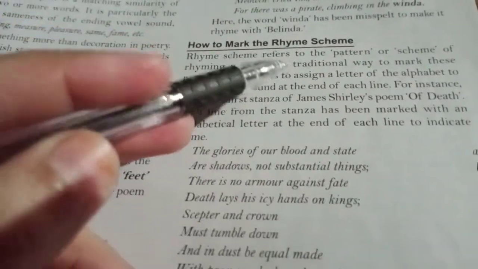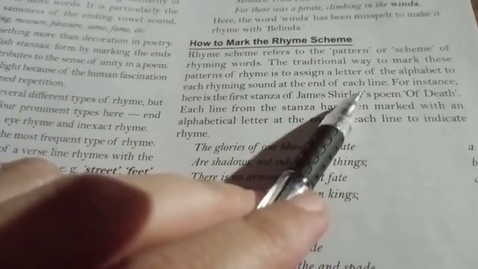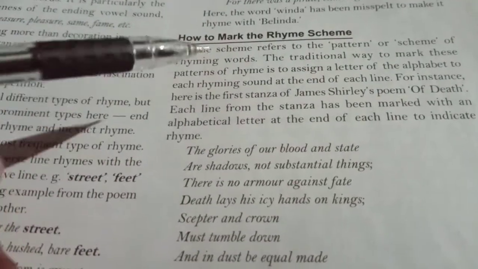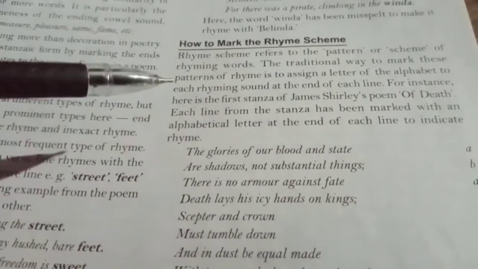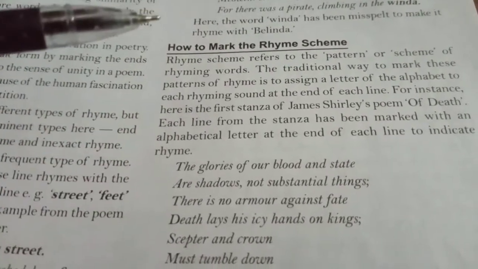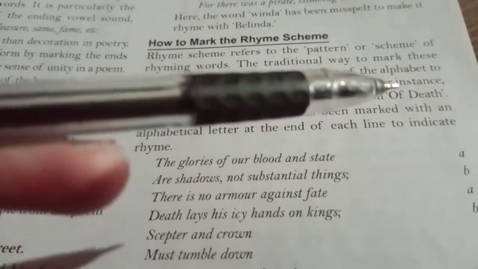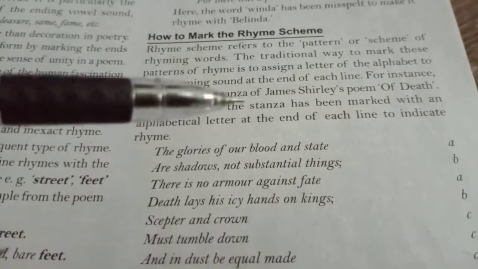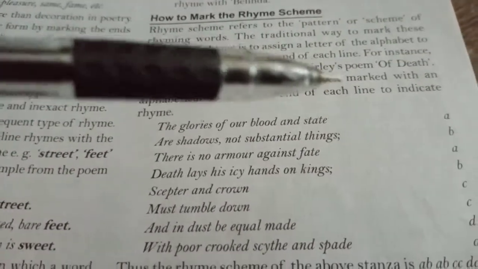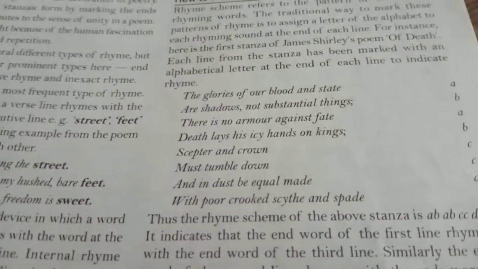Rhyme scheme refers to the pattern or scheme of rhyming words. The traditional way to mark this pattern of rhyme is to assign a letter of the alphabet to each rhyming sound at the end of each line. For instance, here is the first stanza of Sir Walter Raleigh's poem on Death. Each line from the stanza has been marked with an alphabetical letter at the end of each line to indicate rhyme. So see the example, then you will understand.